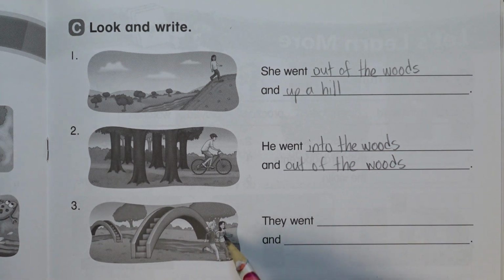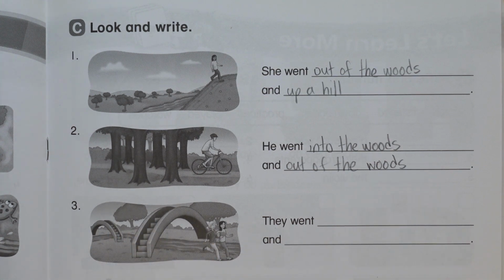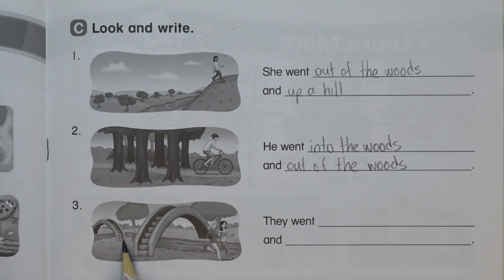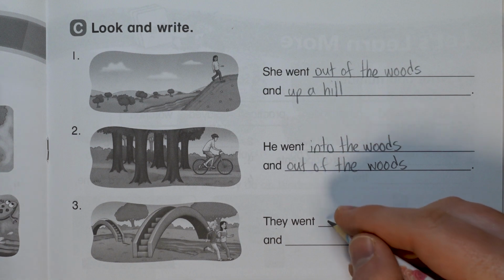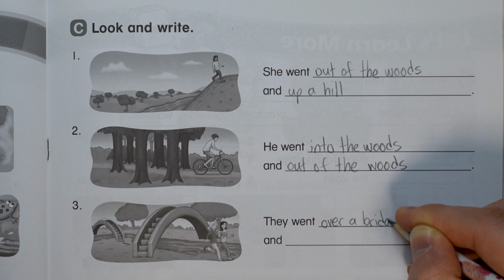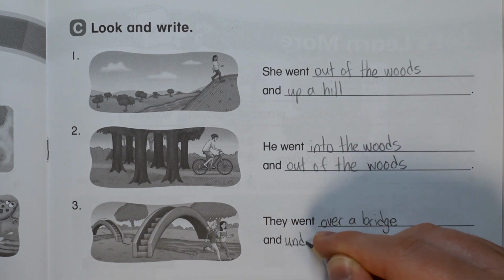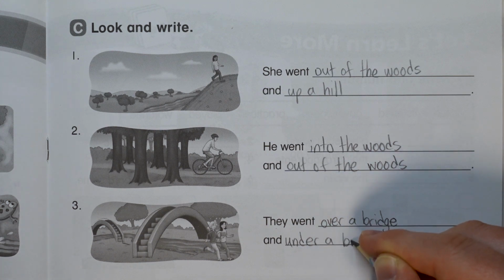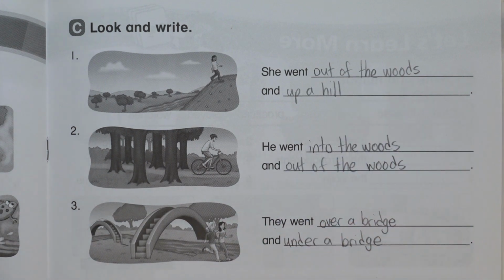Okay, number 3 is about these 2 girls. So we will say they. And I see 2 bridges, so I think they want us to use those. They went over this one and then under this one. So they went over a bridge and under a bridge. Over a bridge. These are bridges. And under a bridge. Okay, that's done.